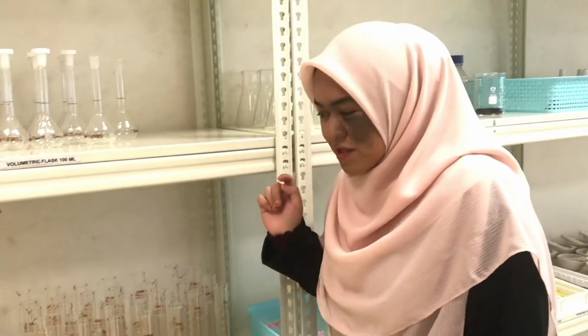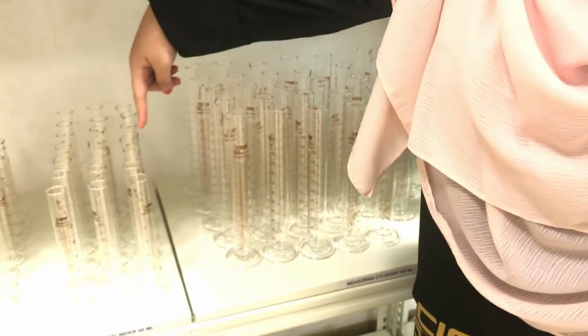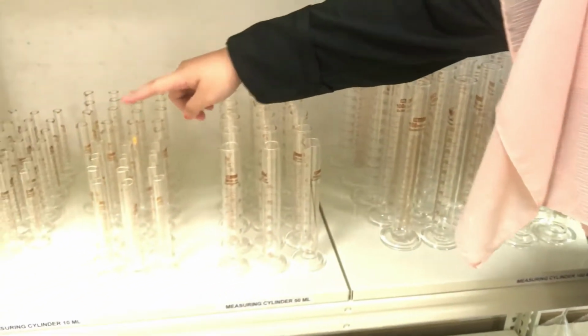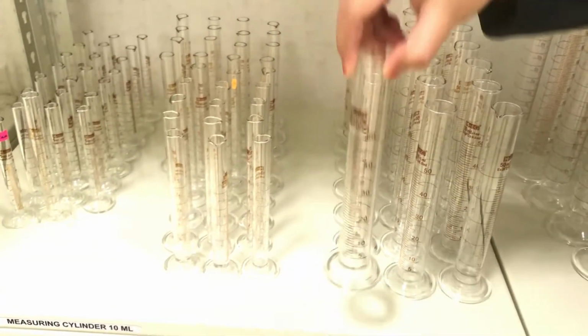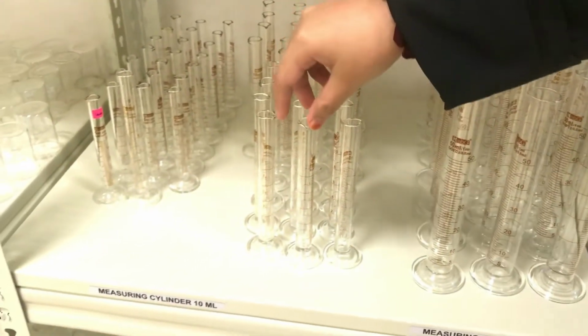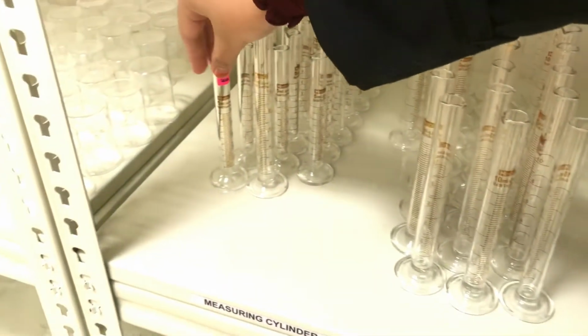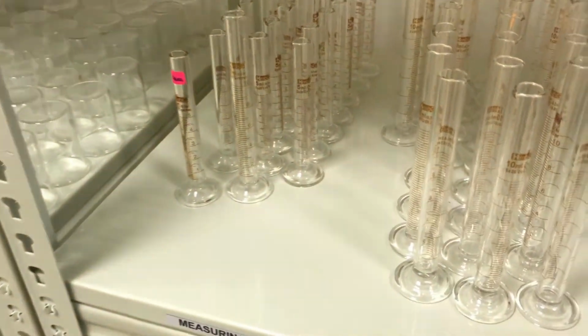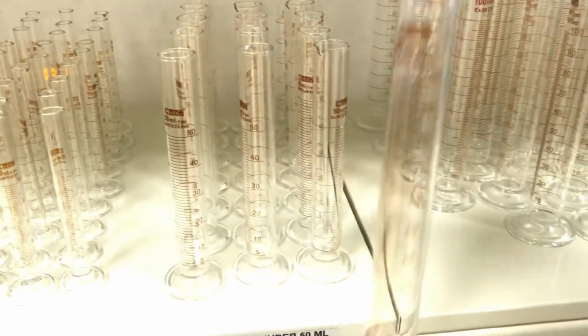Next is the measuring cylinder. You can see here a few sizes: 50 ml, 10 ml, and then the smallest one is 5 ml, and the largest one is 100 ml.